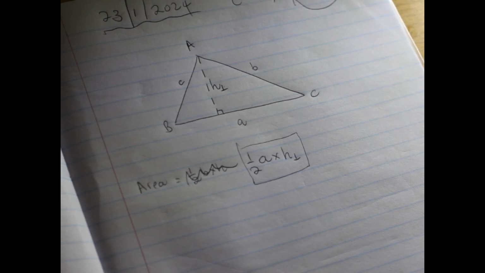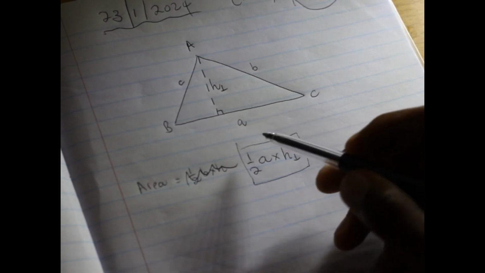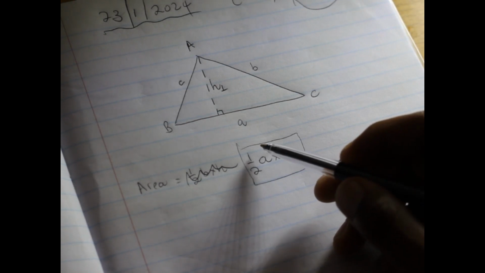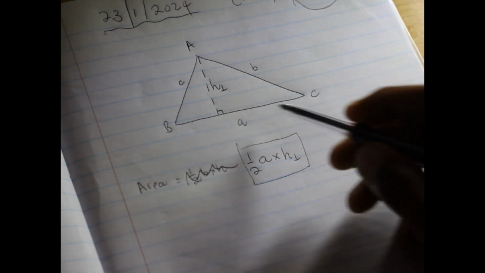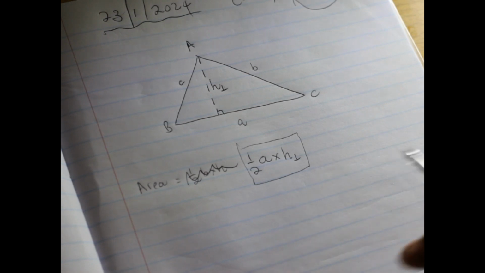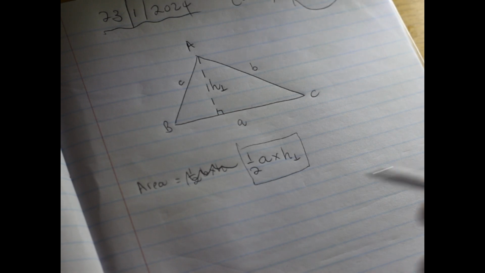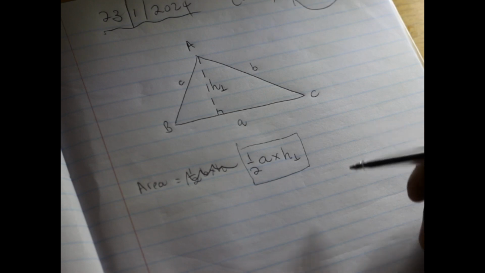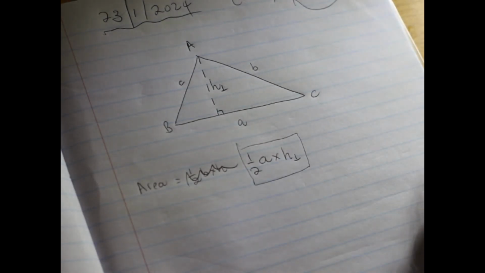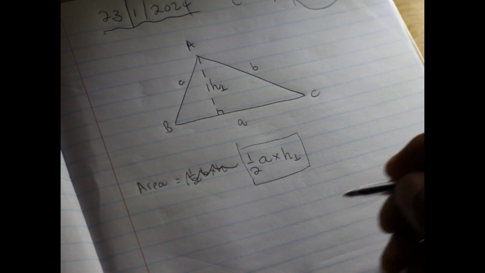In other words, this needs to apply for any triangle, because sometimes you have the sides and some angles, but you don't necessarily have the perpendicular height, which makes it very difficult to find the area of the triangle. So we're going to replace the height with something else, and you're going to see how.